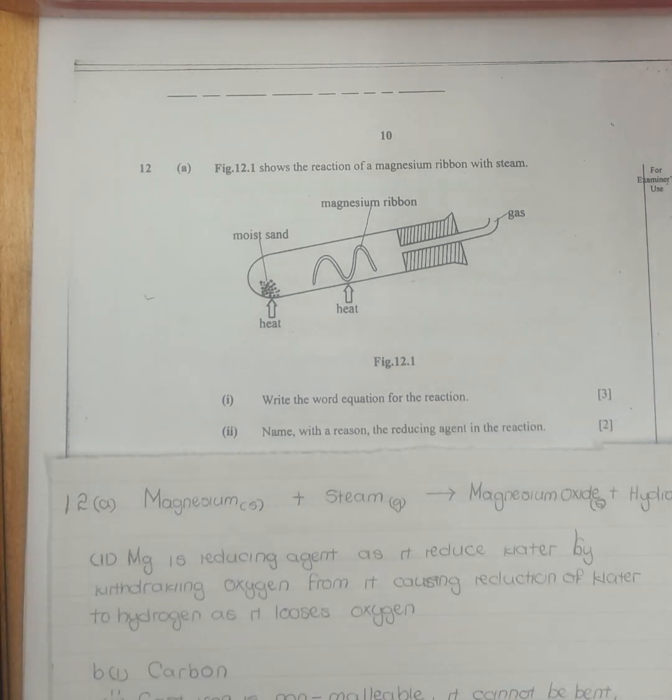Magnesium is a reducing agent because it is going to reduce water by withdrawing oxygen from it, causing reduction of water to hydrogen as it is going to lose oxygen.